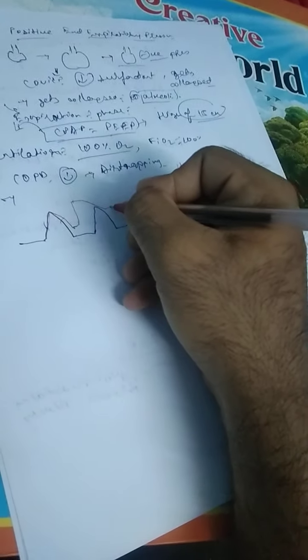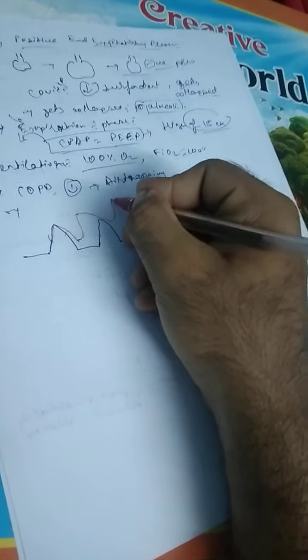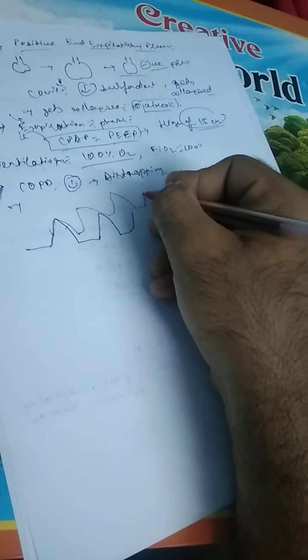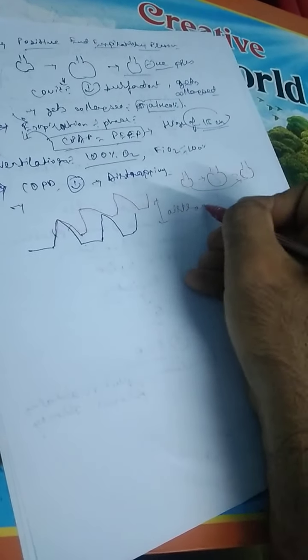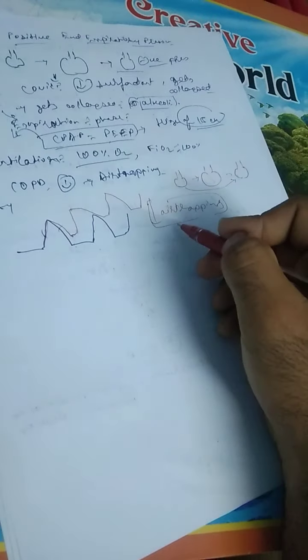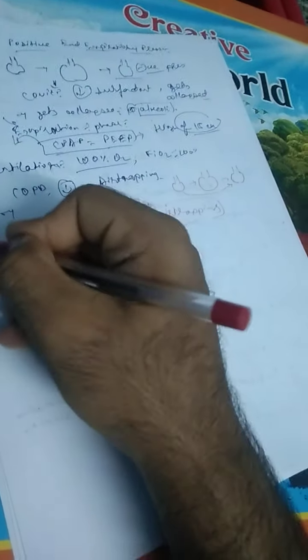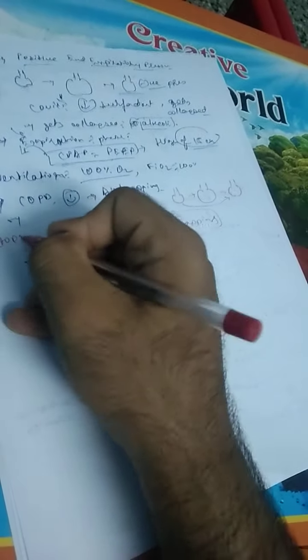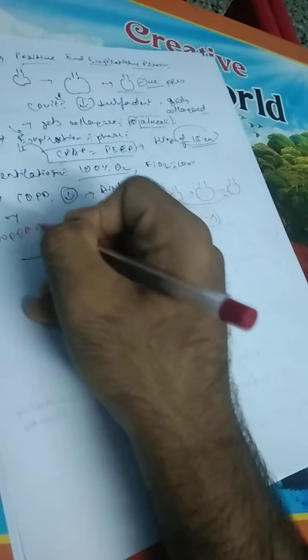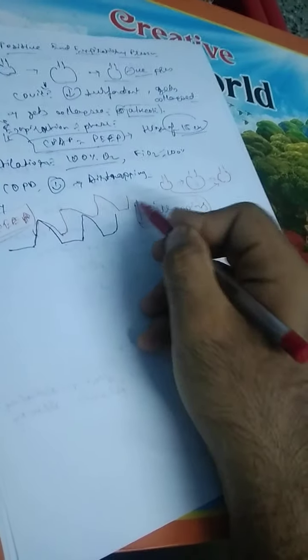So in the next cycle it increases again. There is air trapping, and we can say it is an auto PEP, because of the air trapping which happens in COPD patients.